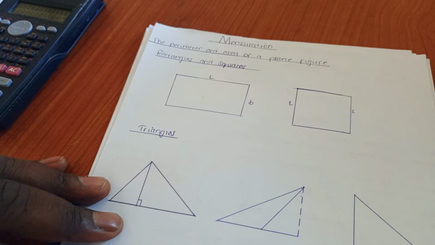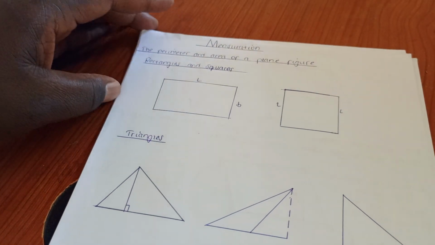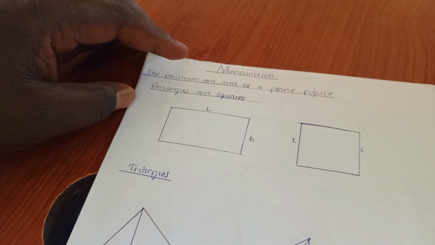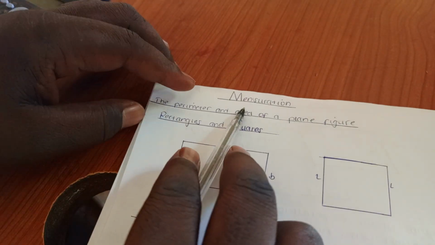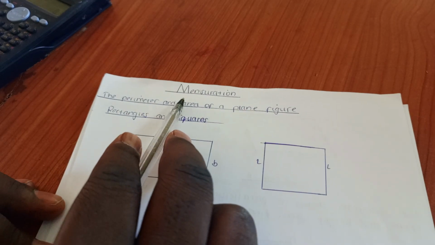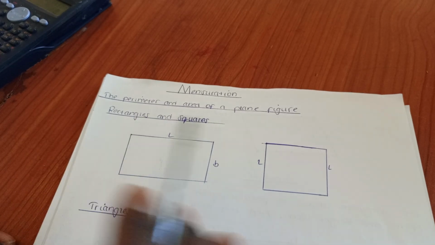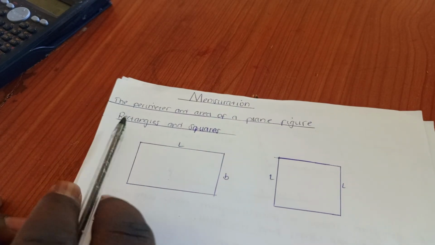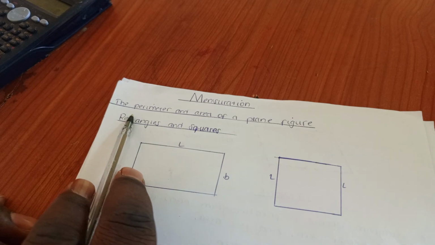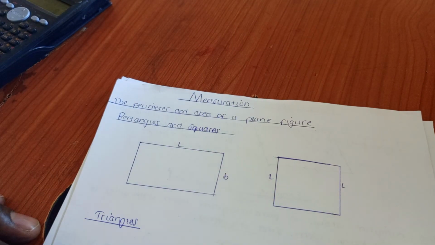I want us to do mathematics under mensuration. As you can see here, I have a topic called mensuration mathematics, and this is both a paper 1 and paper 2 topic. Good. So we'll talk about the first item here, the perimeter and area of a plane figure shape.